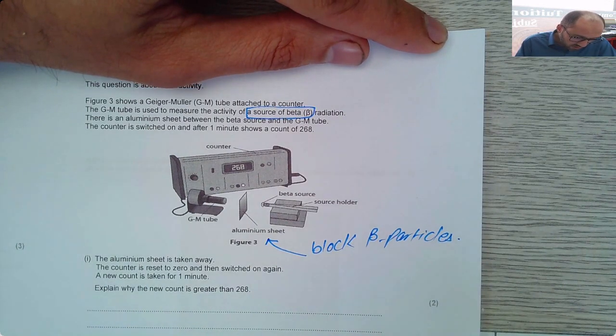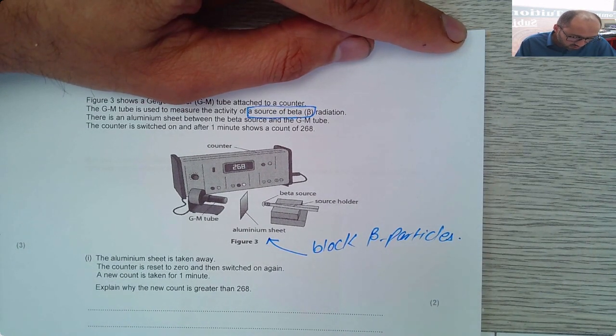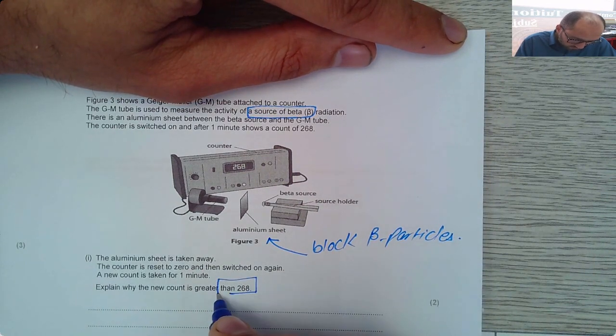It says the aluminium sheet is taken away, the counter is reset to 0 and then switched on again. The new count is taken for 1 minute. Explain why the new count is greater than 268.